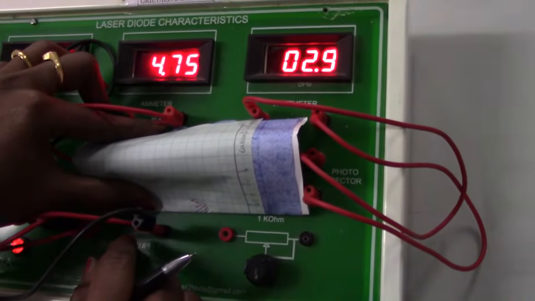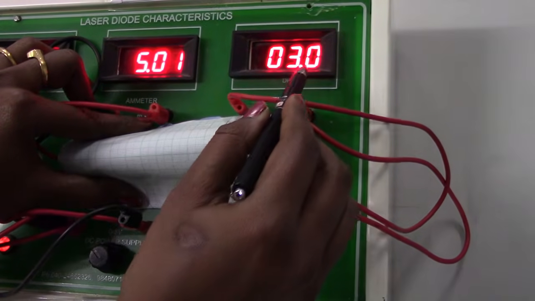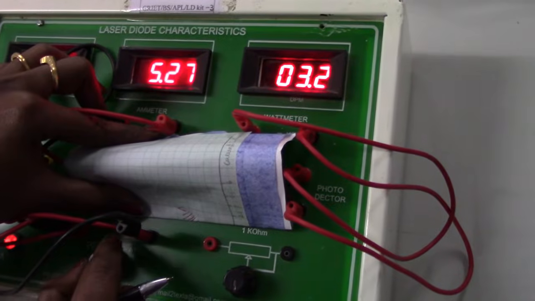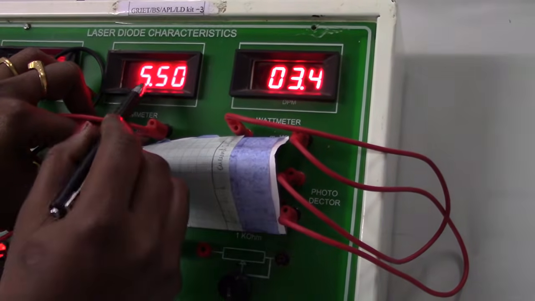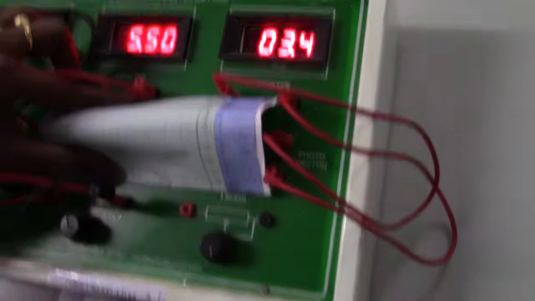Now go for 5. For 5 milliamperes current, the power is 2.9. Next go to 5.5. For 5.5 milliamperes current, the power is 3.3 milliwatts.